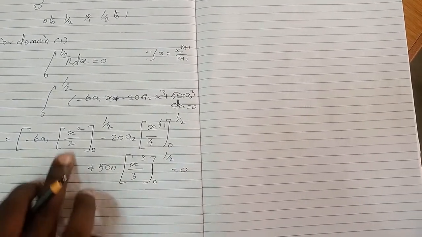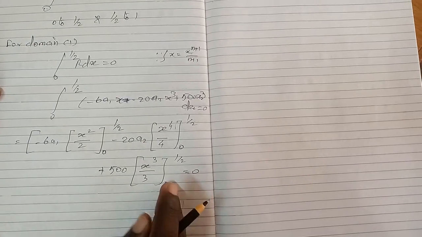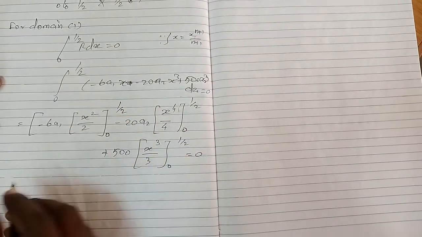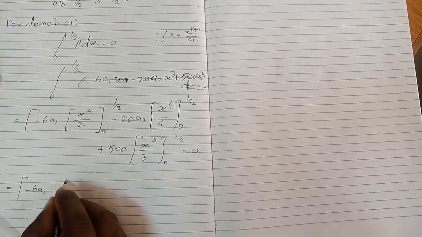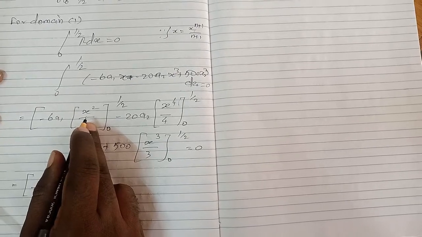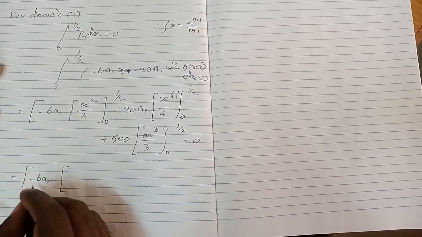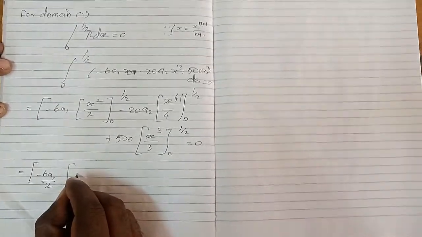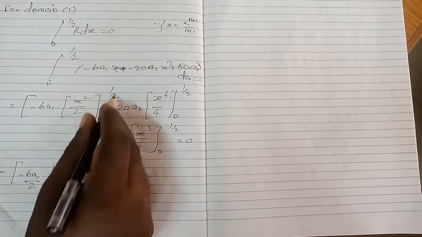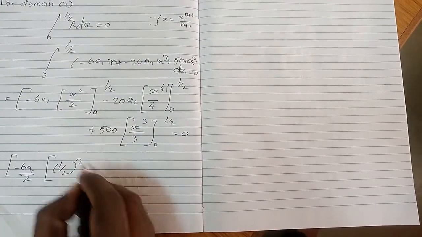If I substitute all the values, at the lower limit 0, I get 0. If I substitute the upper limit 1/2 into the corresponding x, I can get further. What happens here, you see minus 6a1 into (1/2)² by 2. The 2 is a common term from outside, so minus 6a1 by 2. Here I have only x², so I can substitute 1/2, so (1/2)², minus the other term is 0.